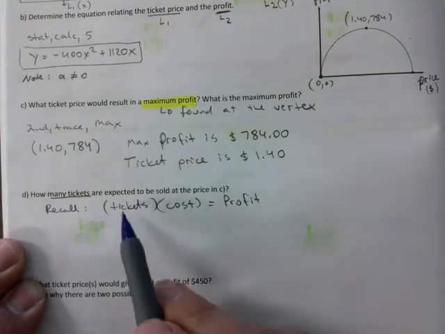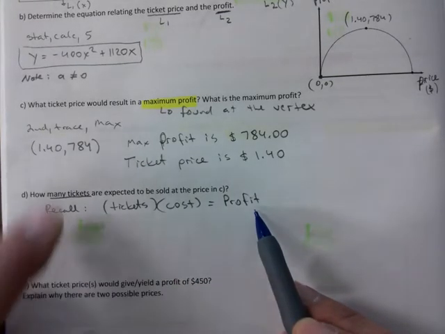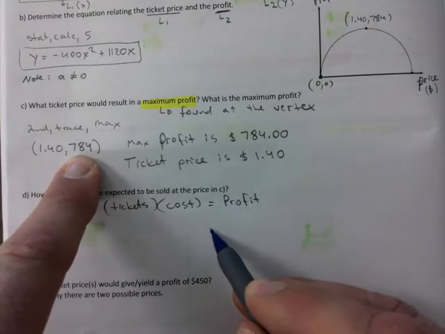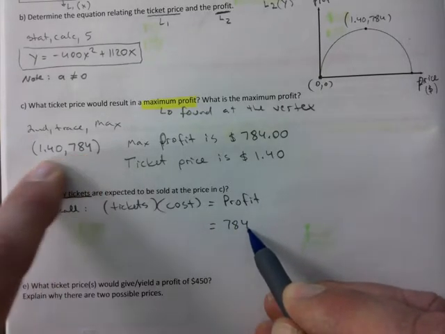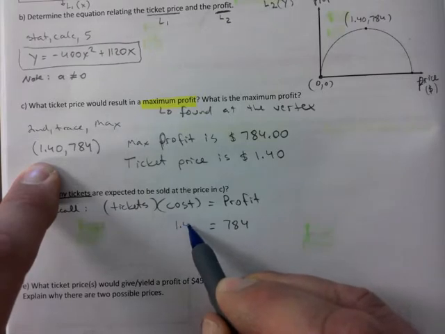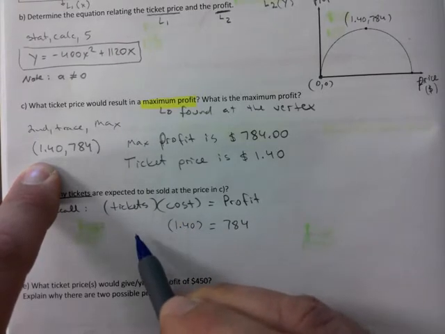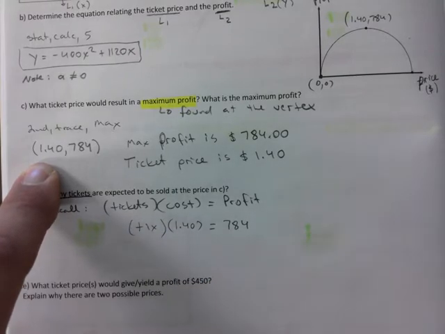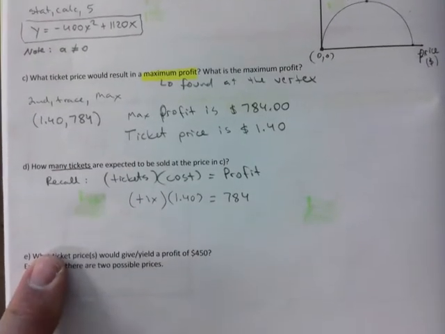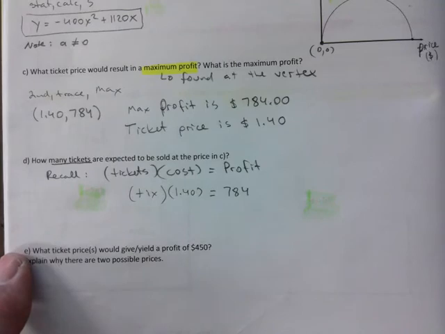What do we know of this equation here? We know that the profit is 784. The cost is $1.40. And the tickets would be our unknown.